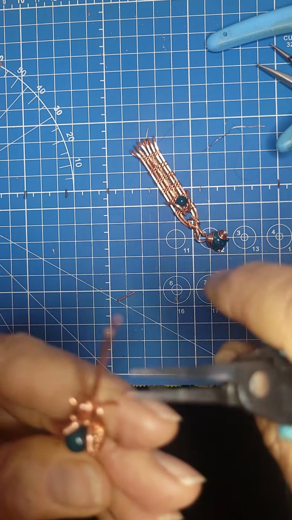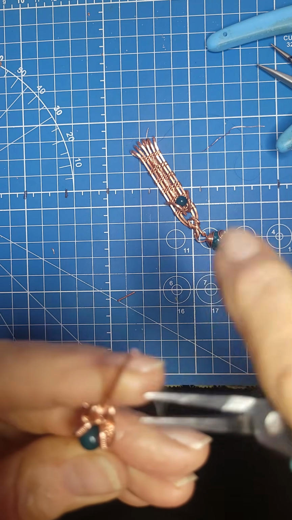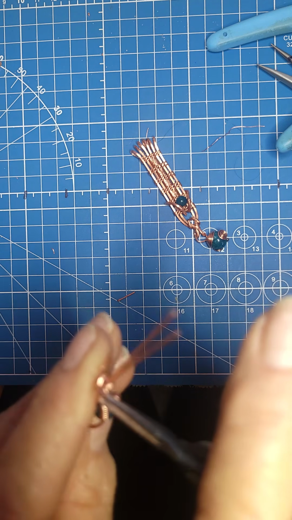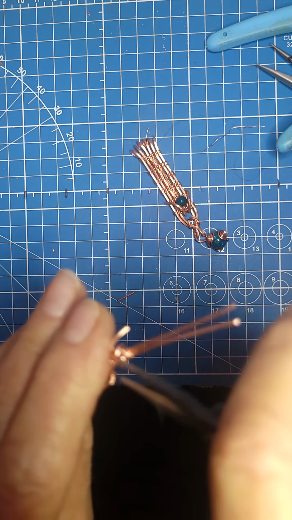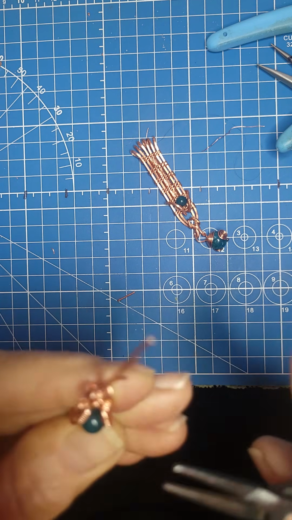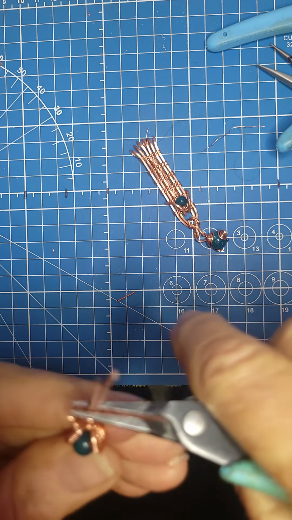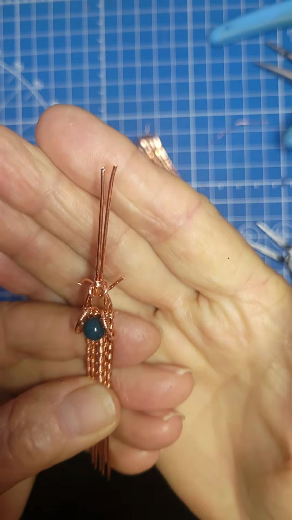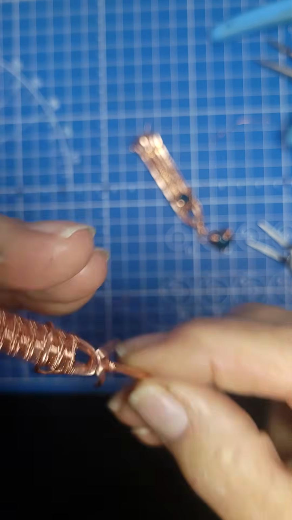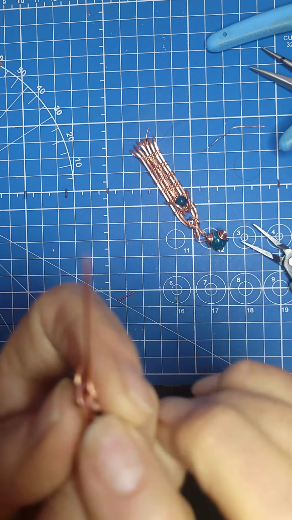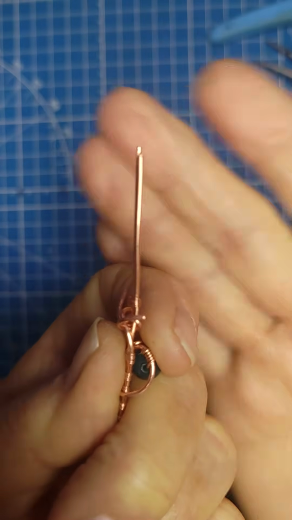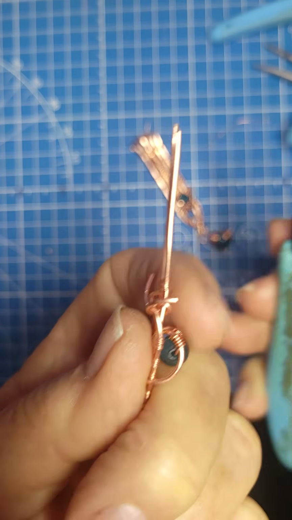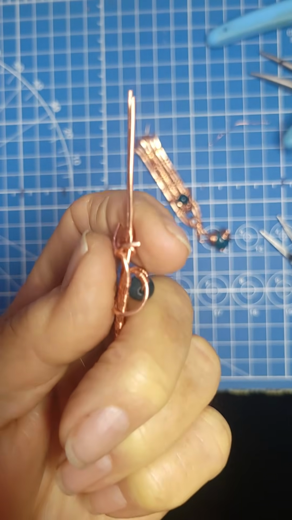Okay, looking for my symmetry here. Make sure my wraps are down. Need to tighten this one up. That looks pretty good to me. All right. So now I'm going to cut these, and I'm going to cut these to where they connect or tuck away in here, in that little spot right there. So I'm going to cut that.